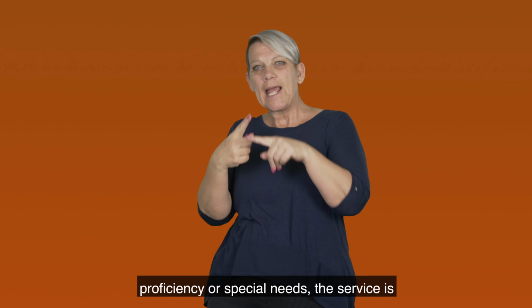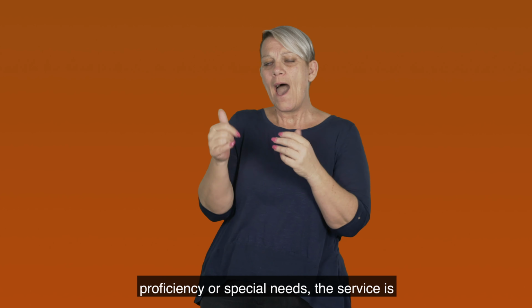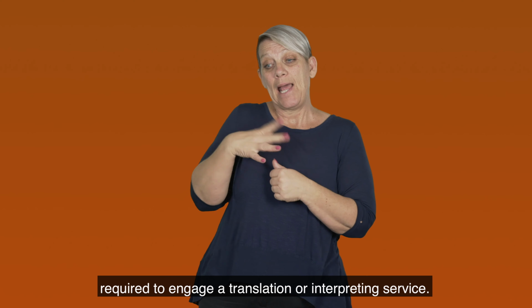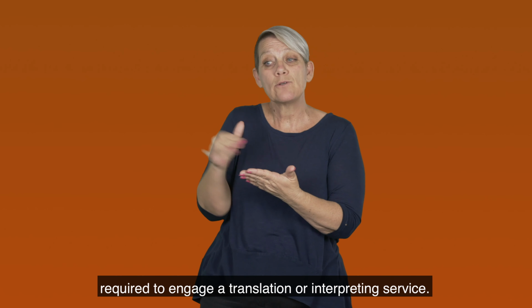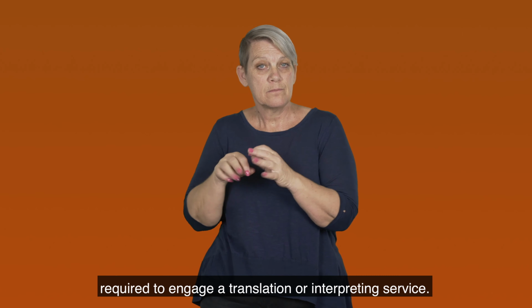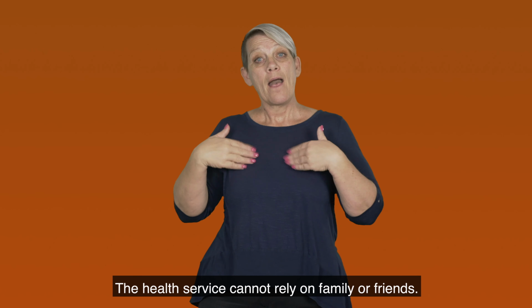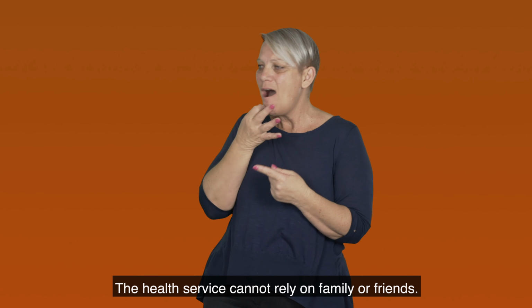If a patient has low English proficiency or special needs, the service is required to engage a translation or interpreting service. The health service cannot rely on family or friends.